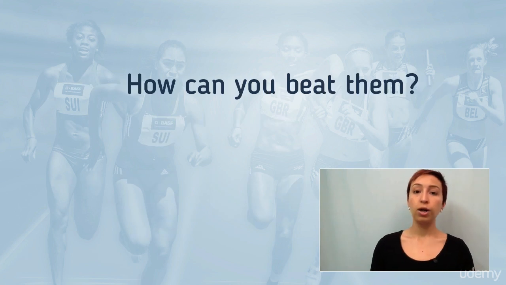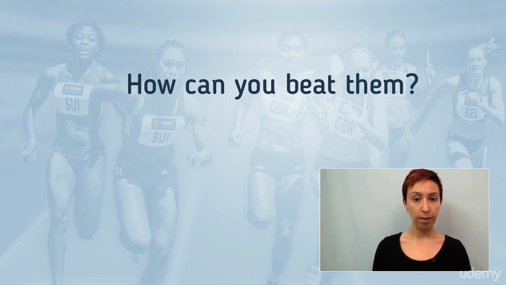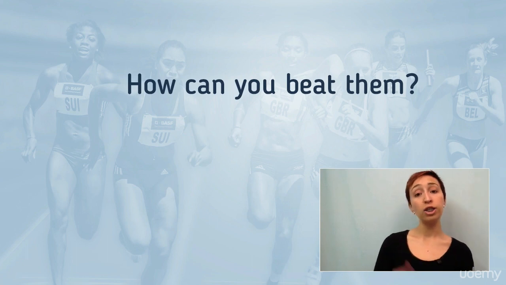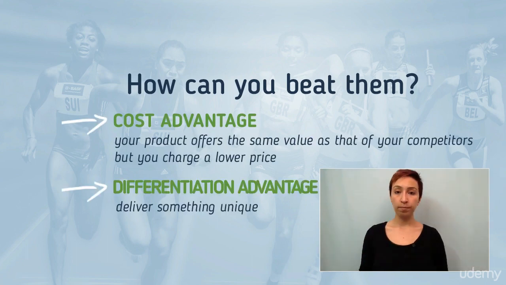But after that, you need to understand how you can get a competitive advantage and capture a share of your competitor's business. Generally, there are two types of competitive advantage: cost advantage and differentiation advantage. In the first case, that is cost advantage, your product offers the same value as that of your competitors, but you charge a lower price. In the case of differentiation advantage, you want to be different with respect to your competitors. You deliver something that is unique.